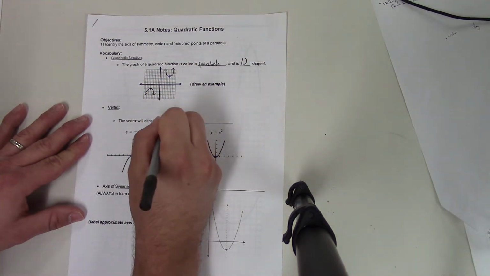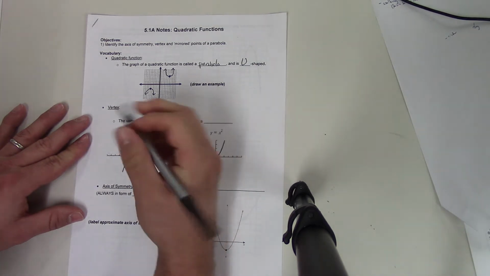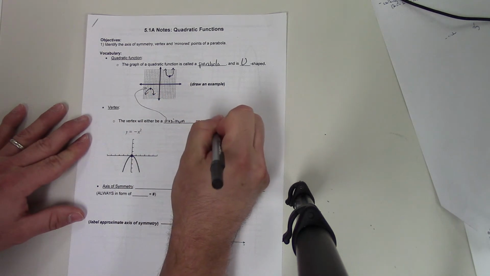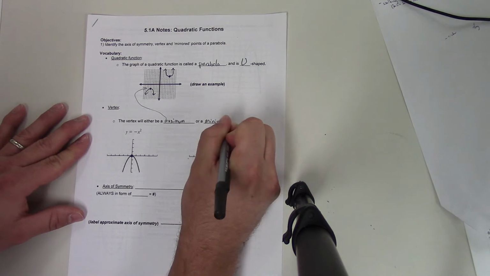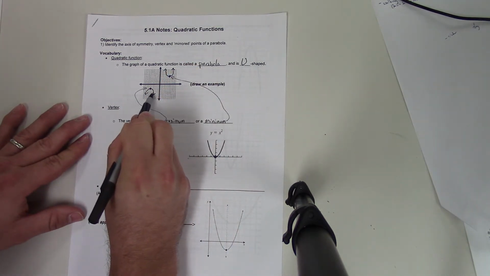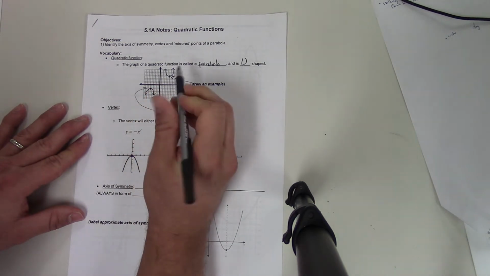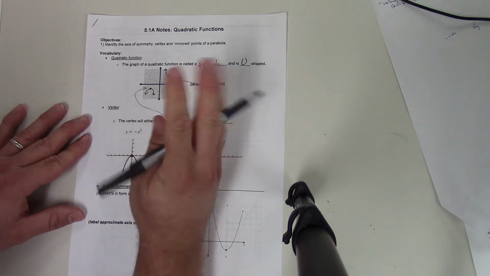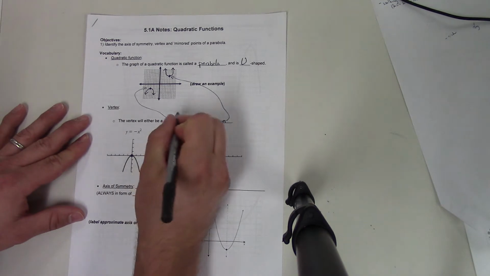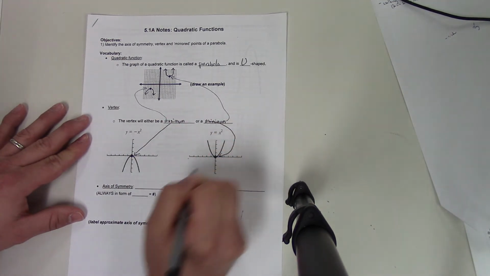The vertex is either a maximum, which obviously means the highest point, so that would be like that one there, or a minimum, which is obviously the lowest point, which would happen here. This, of course, is not going to have a minimum because it keeps going and going. The arrows tell you that. Same thing with this one. It doesn't have a maximum because the arrows keep going till infinity, really. Again here, it's kind of the same thing. This is my maximum. This would be a minimum.